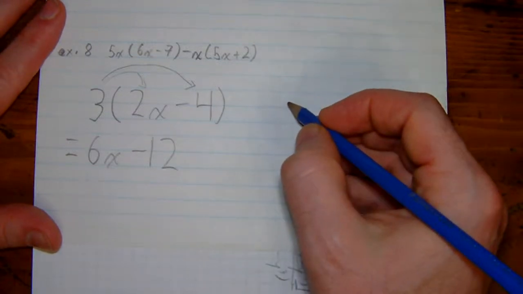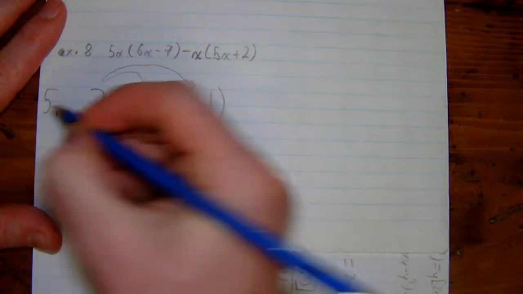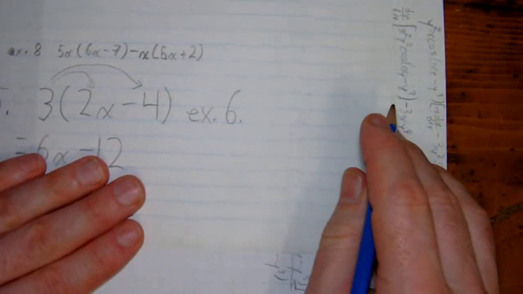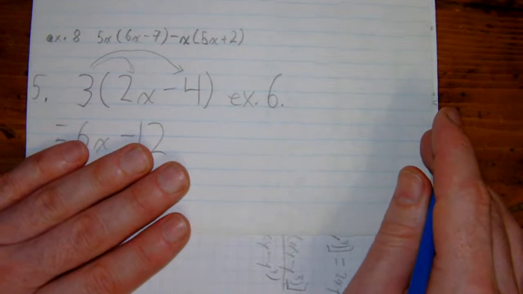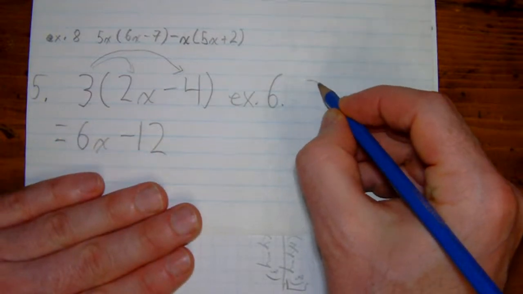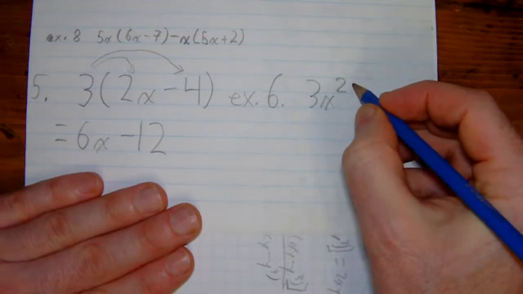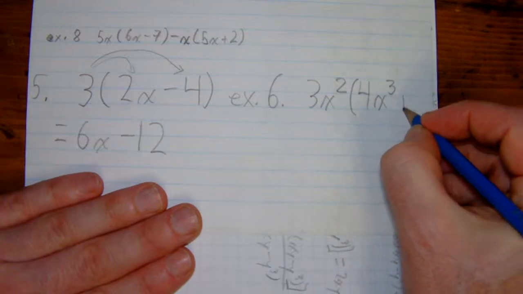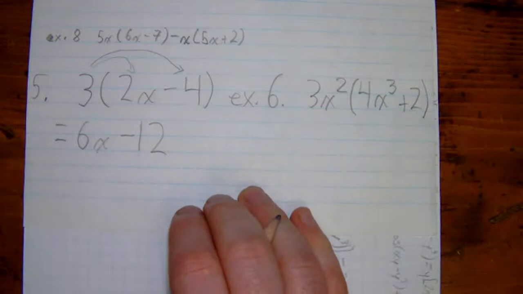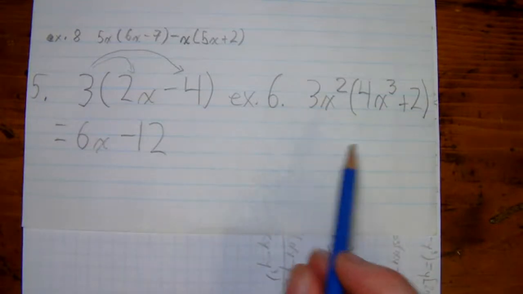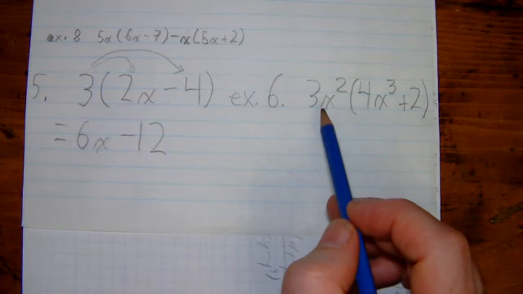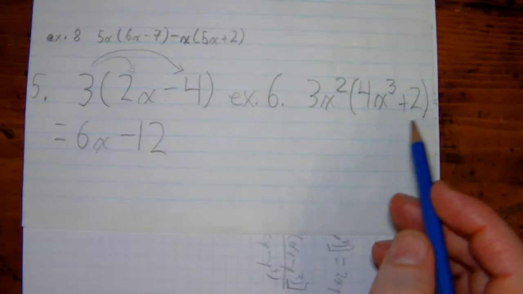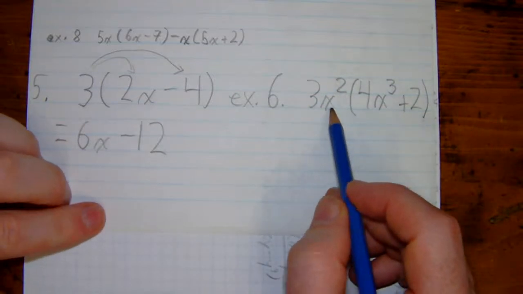All right, we're going to take a look at our next one. So that's example 5. Example 6. We're going to start to get a little complicated here. So for example 6, we have 3x squared times (4x cubed plus 2). So this is our first example where we have a full complicated monomial out front. We have 3x squared. It's got a number part and a variable part.